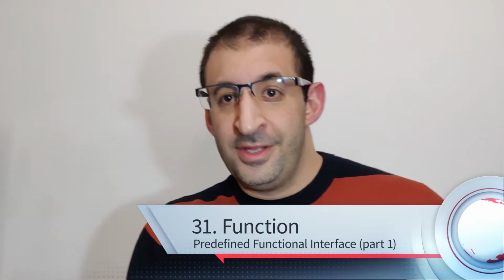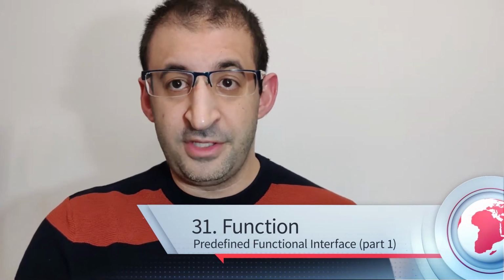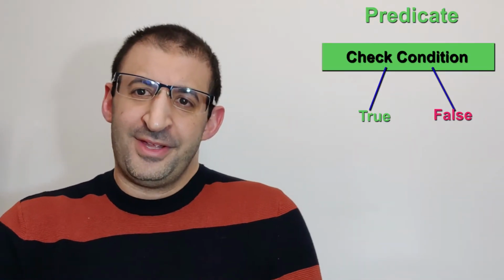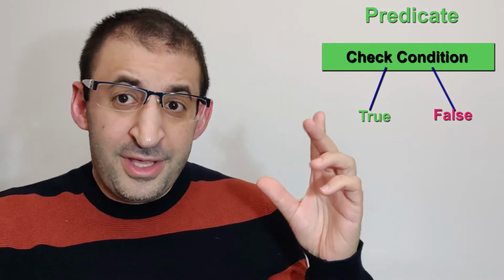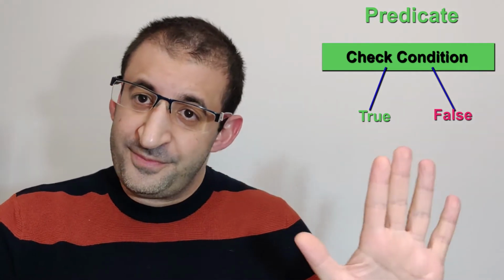Today I will talk about a new predefined functional interface that was introduced in Java 1.8, and that is Function. In the previous video, I showed you another new predefined functional interface, Predicate. So Function and Predicate have some similarity between them, but they are not the same. Predicate returns only a Boolean value, so it returns only true or false.